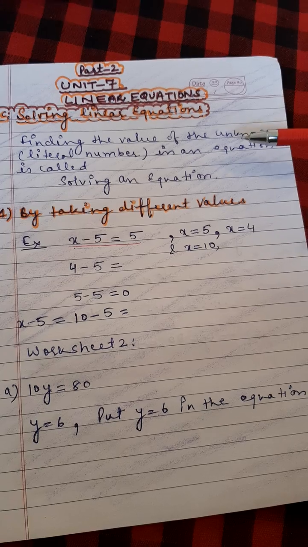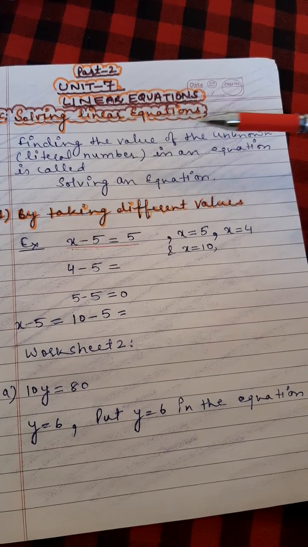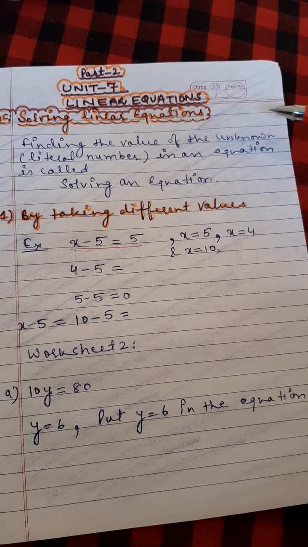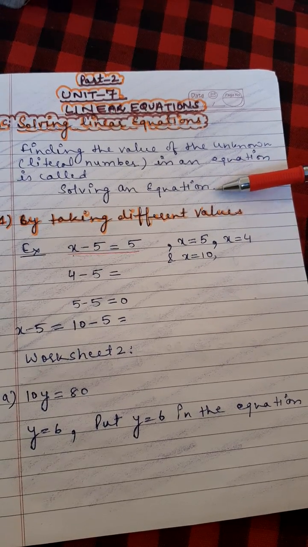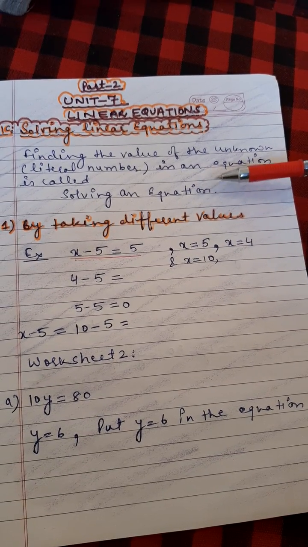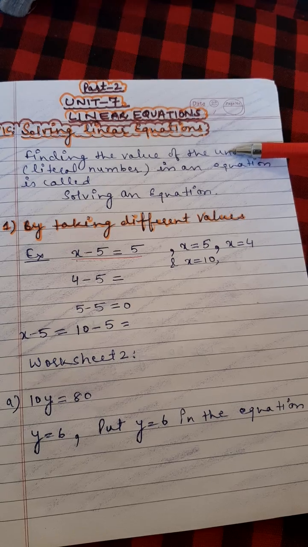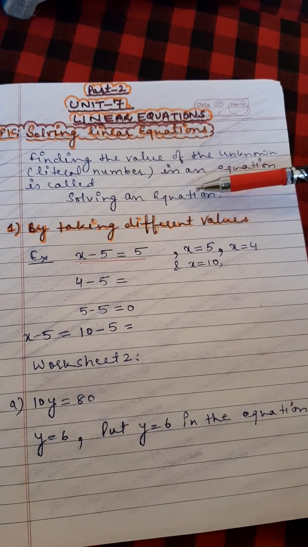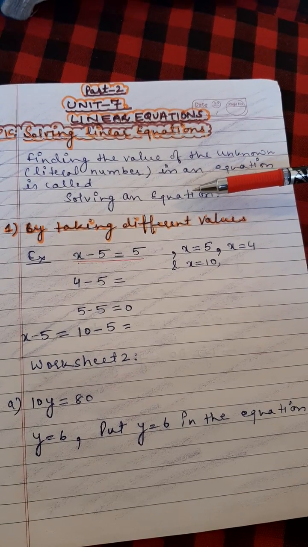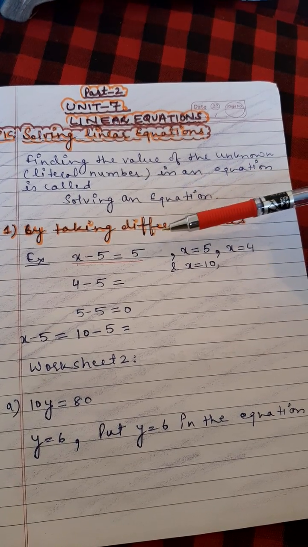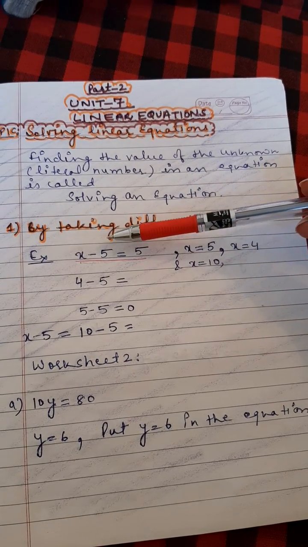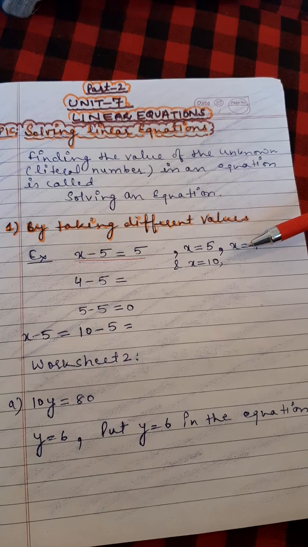Unknown is the literal number, right? So finding the value of the unknown in an equation is called solving an equation. That means to solve an equation we have to find out the value of the unknown, that is the literal number. Means we have to find out the value of the literal number. So we used to do it by two methods. The first one is by taking the different values.